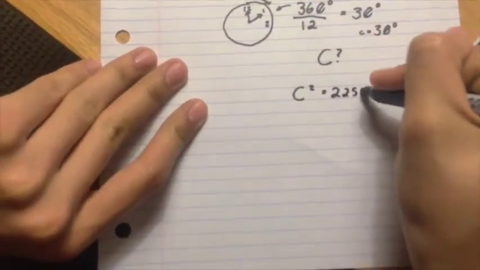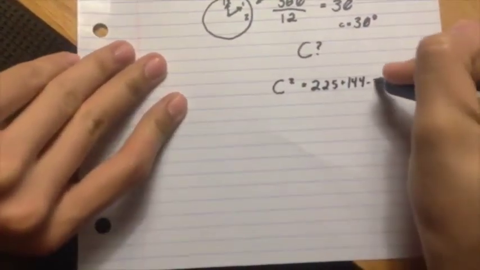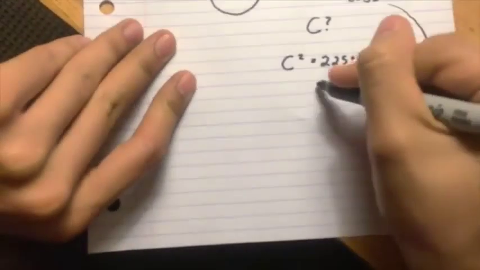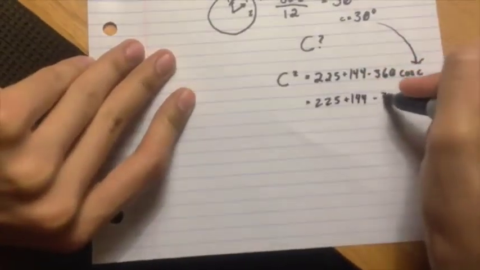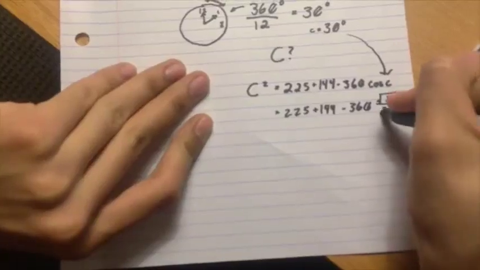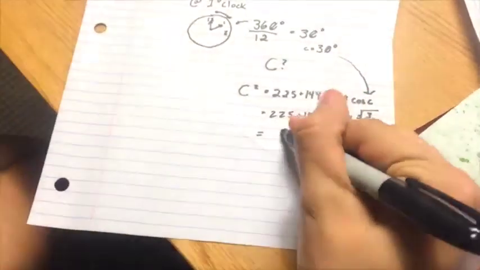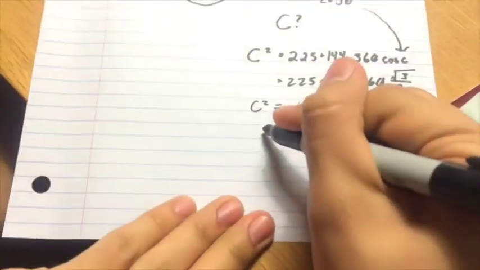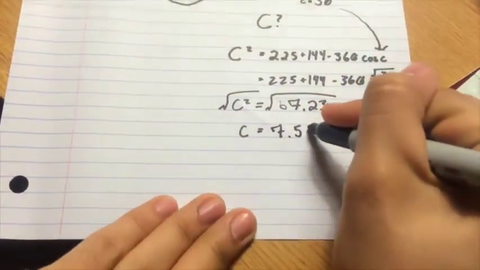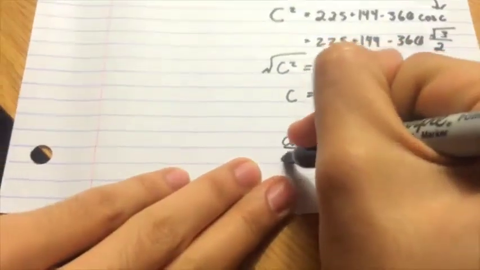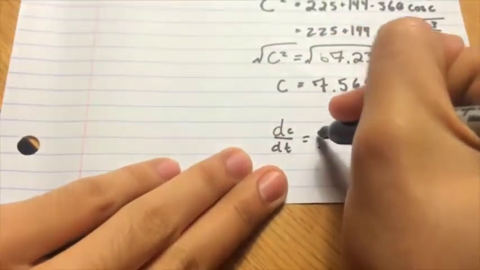Our next step is to plug in the angle C, which is 30 degrees, in order to find what side C is. So we get our c squared, which is 67.23, and in order to find the c, we have to find the square root of that, which is going to be 7.565. And now we are looking for our rate of change of c.